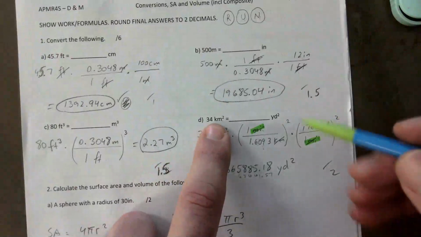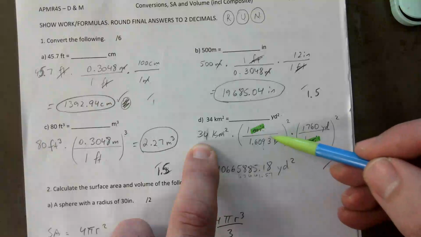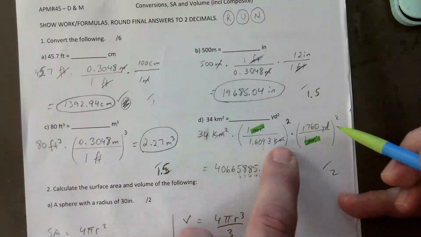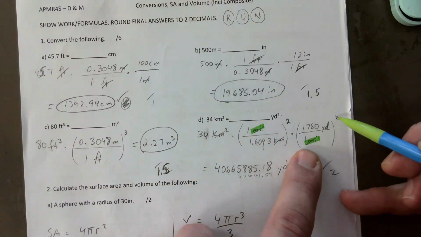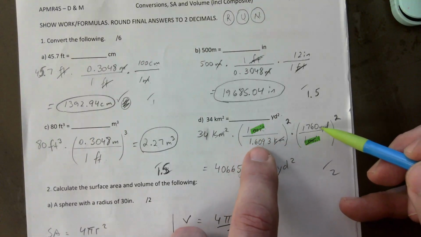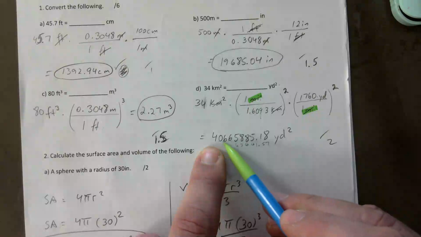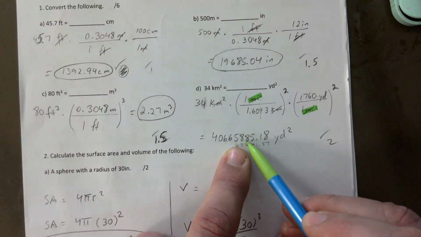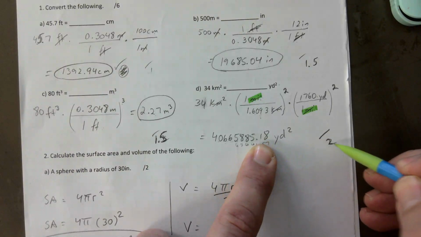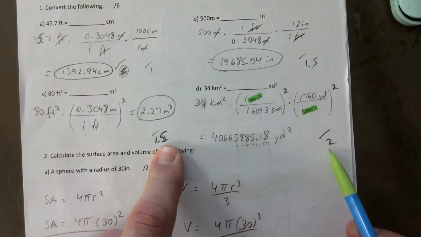And then square kilometers to squared yards. I used miles and kilometers, but I squared it. And I also used miles to yards, I squared that as well. So everything is squared in here. So I just use my calculator to do this. And you end up getting this, 406,65885.18. Okay, and I'll give you 2 marks for that one. So 1 mark, 1.5, 1.5, and 2.